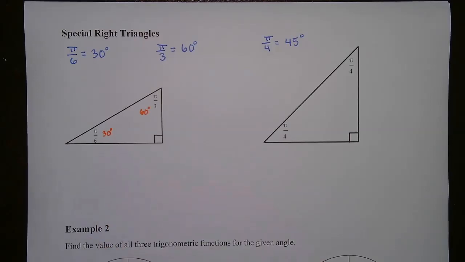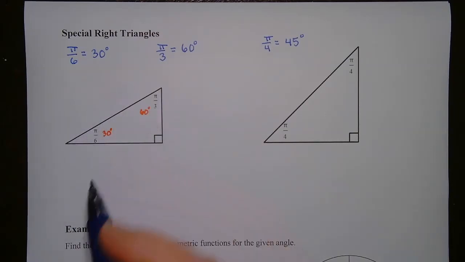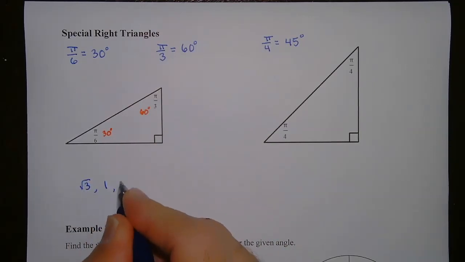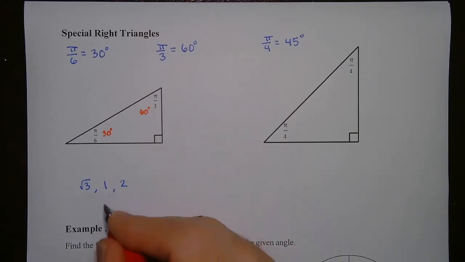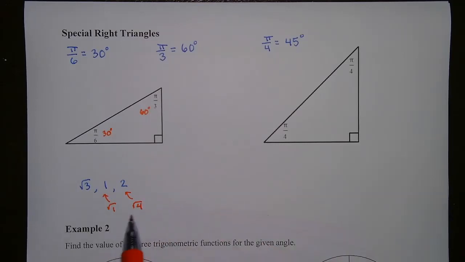There's going to be 3 sides, and we're going to take the simplest version of this. We are going to look at the square root of 3, the side length of 1, and a side length of 2. Now, this square root of 3 is between the square root of 4 and the square root of 1. 1 is the same as the square root of 1, and 2 is the square root of 4. So the square root of 3 is in between these two. The smallest of these is 1, the biggest is 2, and so the middle size one is the square root of 3. This is just a way to keep track of where everything goes.